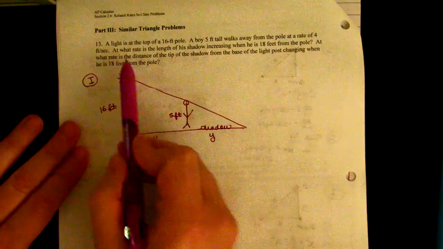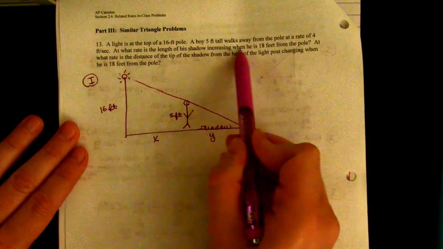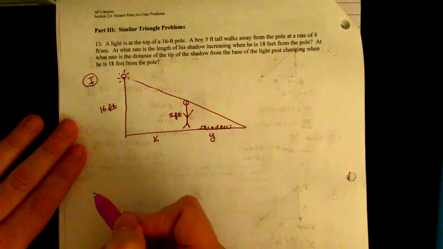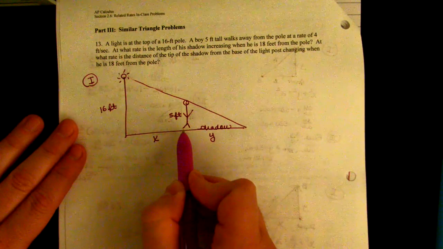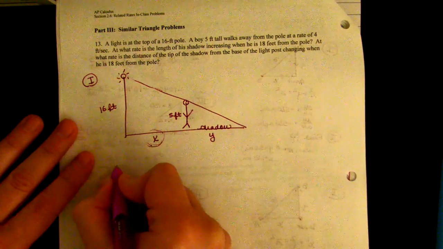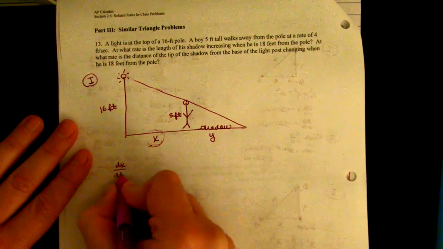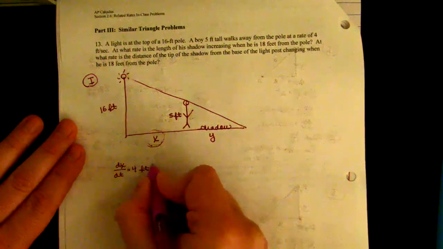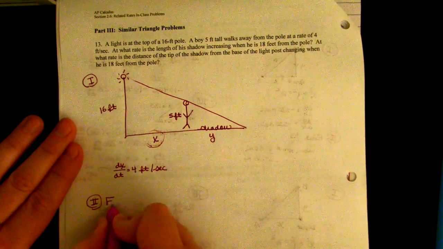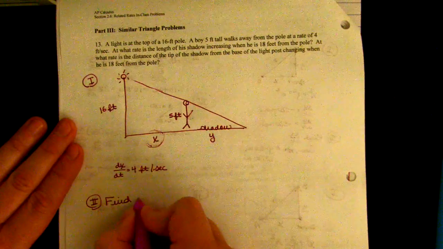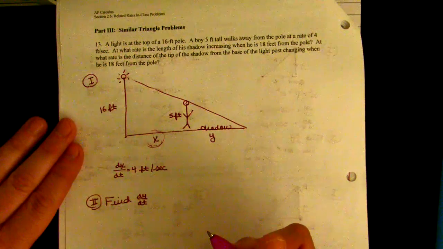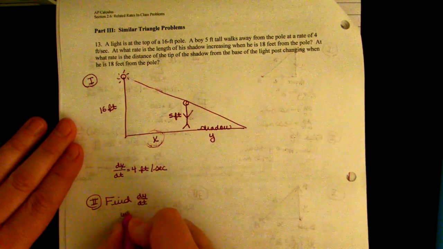Let's ignore that second question and just focus on the first one. At what rate is the length of his shadow increasing when he is 18 feet from the pole? Well, if the boy is walking at a rate of 4 feet per second, his distance from the pole is what's changing at 4 feet per second. I know dx/dt equals 4 feet per second. In part 1, I want to find the rate of change of the length of his shadow. I want to find dy/dt when he is 18 feet from the pole, so when x equals 18.